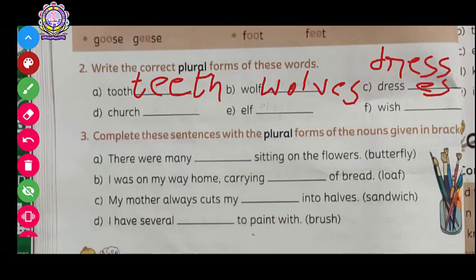Don't worry, I will give a complete written copy of this. Next is your church. Church, churches, C-H-U-R-C-H-E-S.